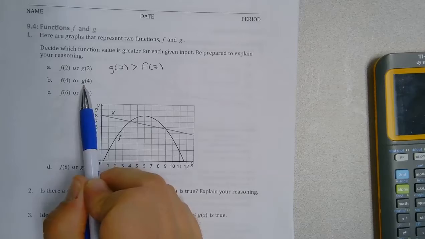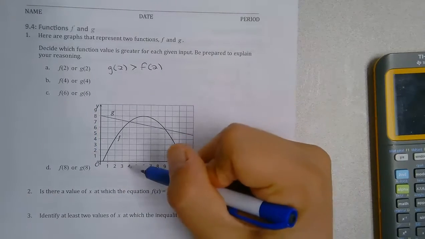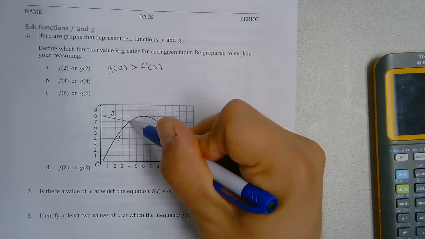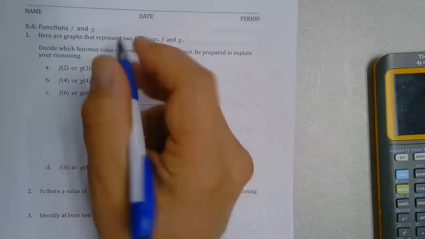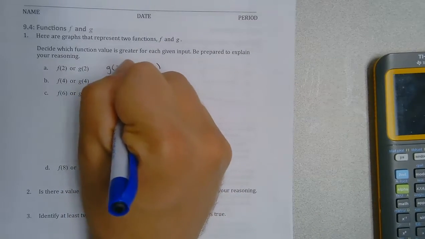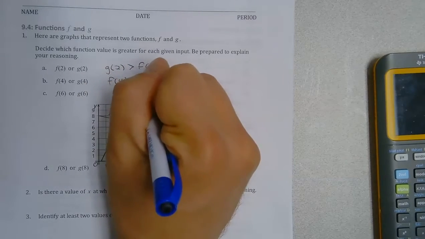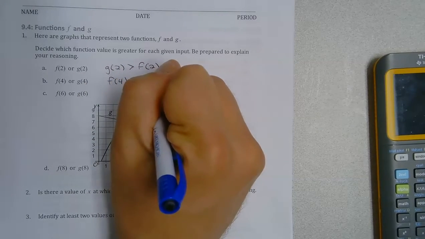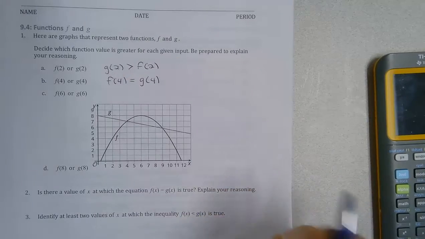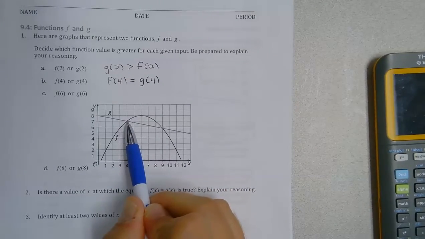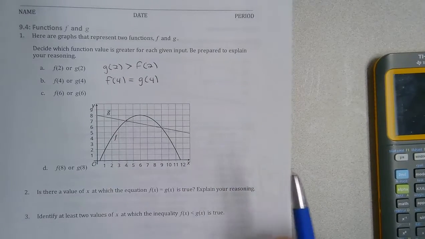So now what about f of 4 and g of 4? I'm looking here at 4, and the value of the two functions are the same. So what I would say here is f of 4 equals g of 4. And the reason is the graphs cross right there.